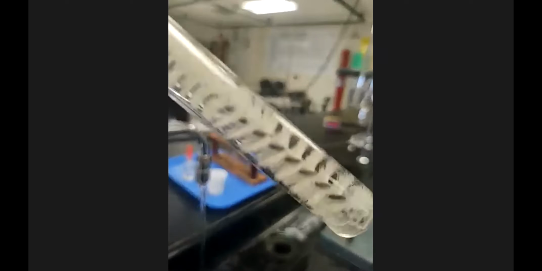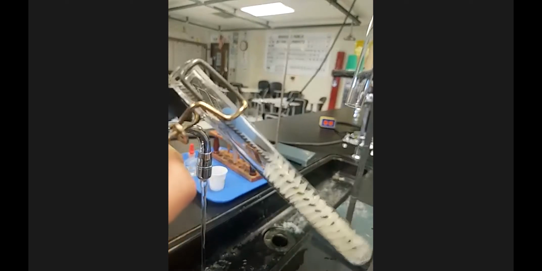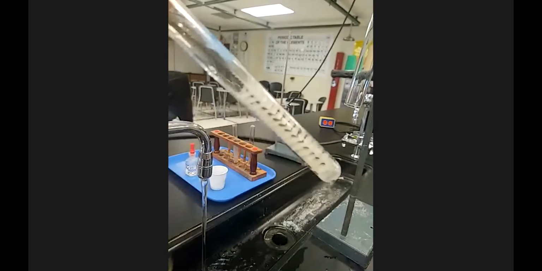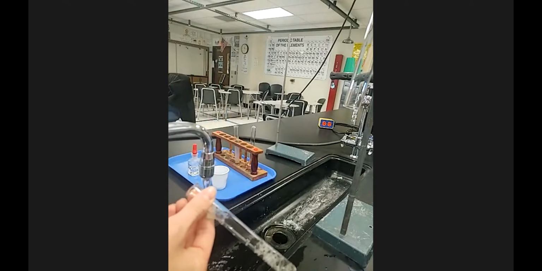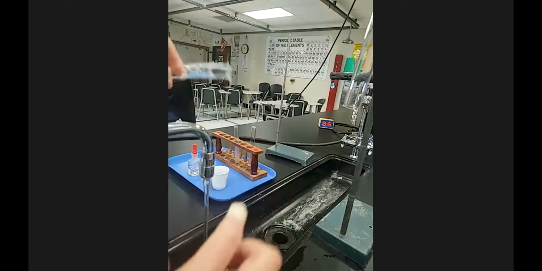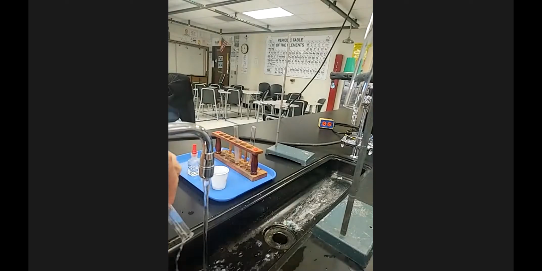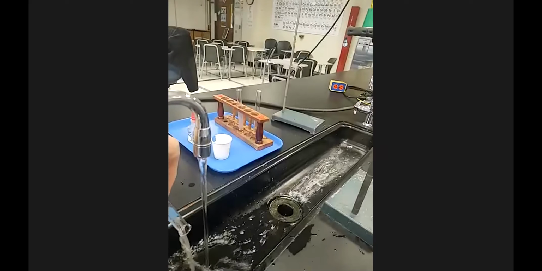And just kind of swirl this brush around. And this I'm probably going to have to hold now with my hand. And then rinse off my brush. And then rinse this really good until there's no bubbles.